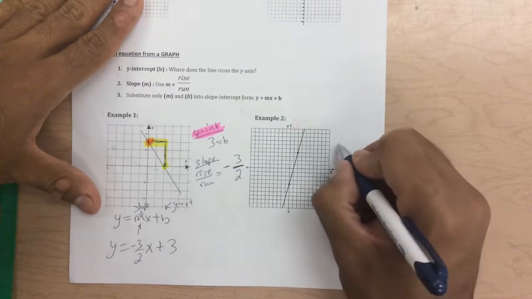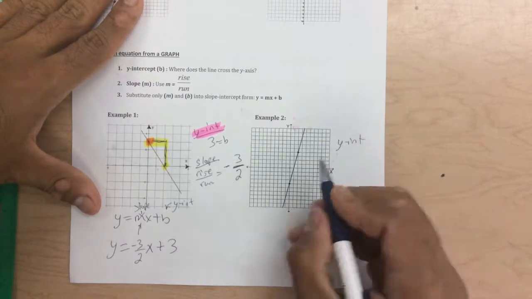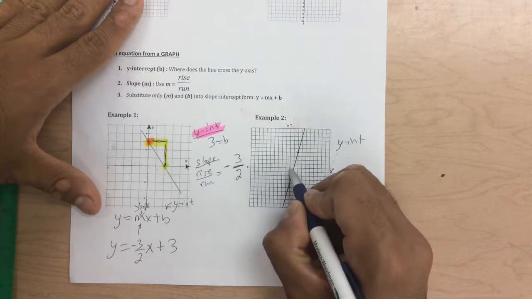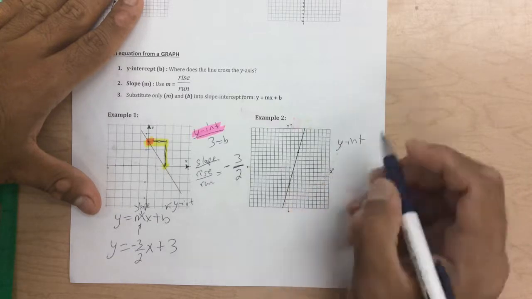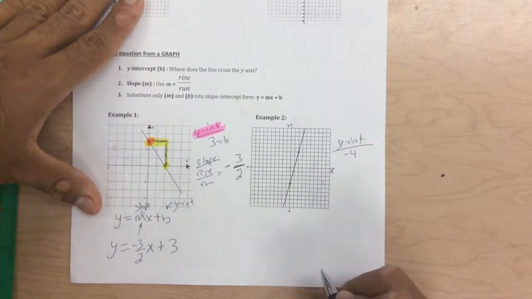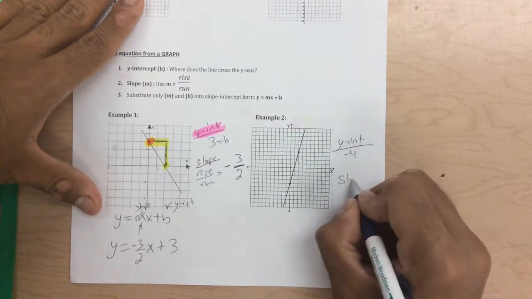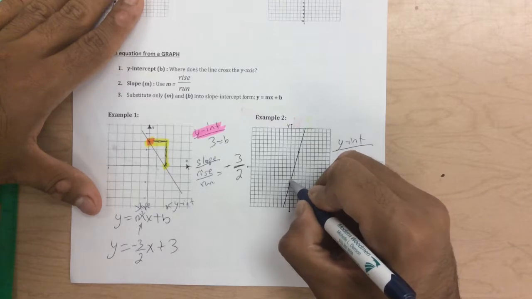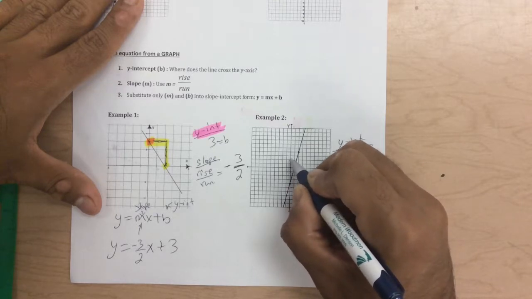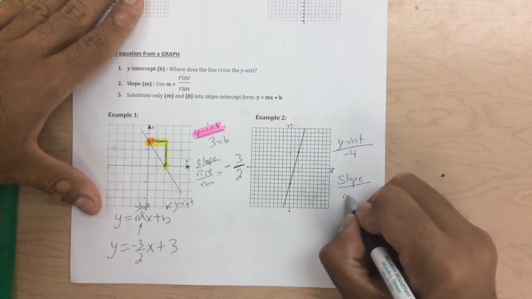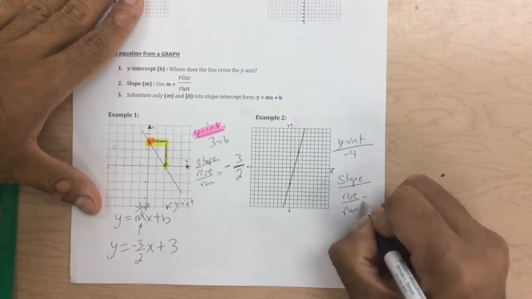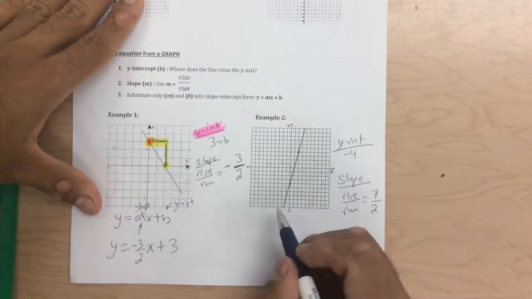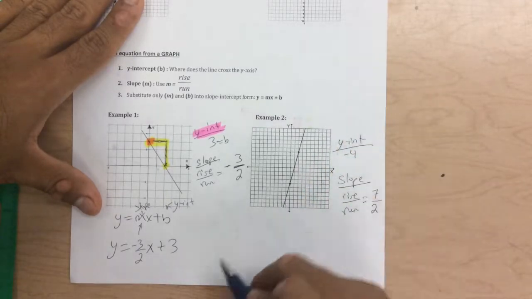Now, for example 2, the first thing I need to figure out, like I said, is the y-intercept. If you look at this, the y-intercept of this line is right here. That would be 1, 2, 3, 4, negative 4. For the slope, I would just use these 2 points they indicate, and it's going to be 1, 2, 3, 4, 5, 6, 7. So the rise is 7, and the run is 2. And of course it's positive because it's going up.